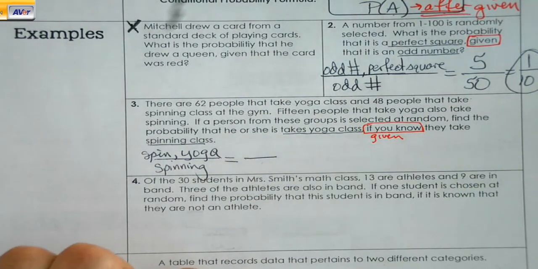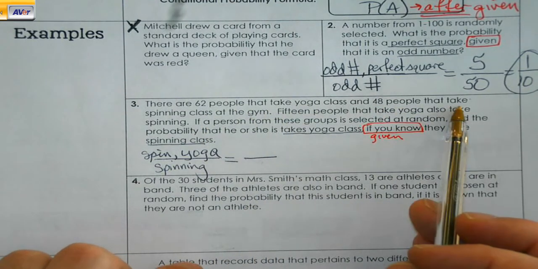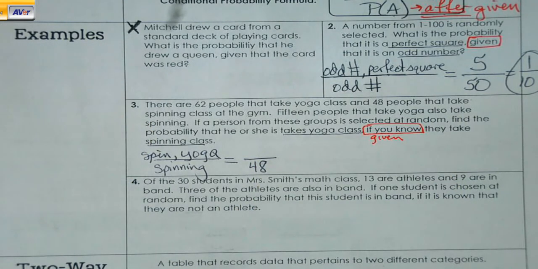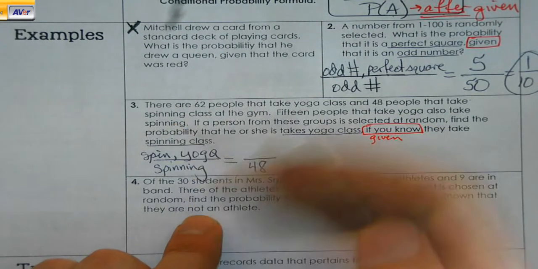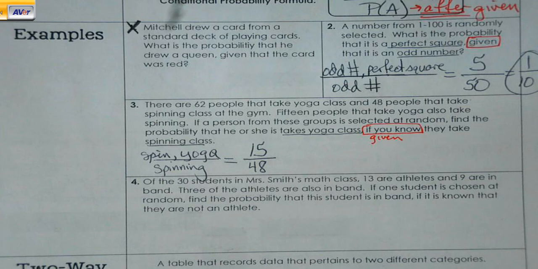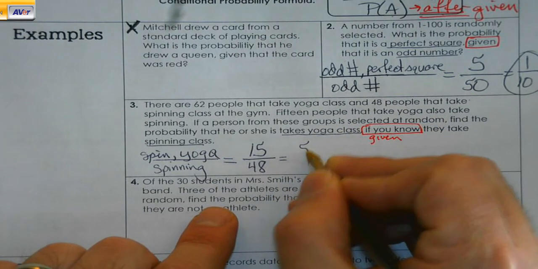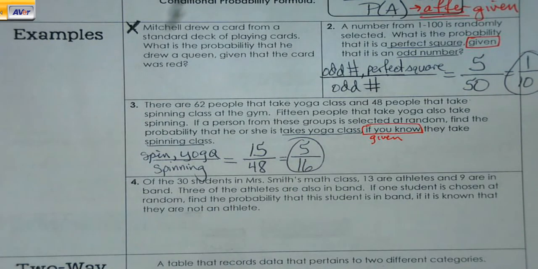So I go back through and I start reading. 62 people take yoga, 48 people take spinning. Okay, 48 people take spinning. Pick that up right away. Get that in my denominator. And I keep reading. 15 people that take yoga also take spinning. Oh, spinning and yoga. 15 out of 48. I reduce it if I can, either with math enter or knowing they're both divisible by 3, and I get my probability.